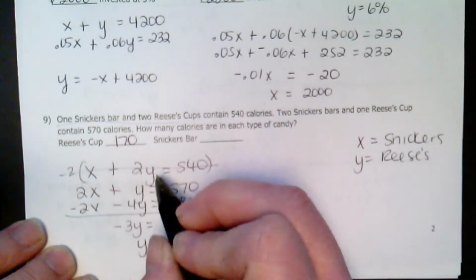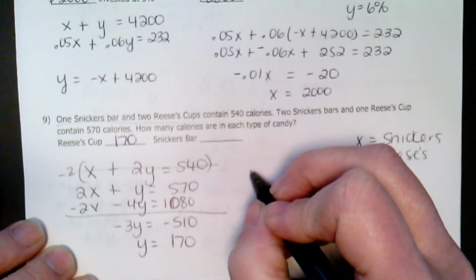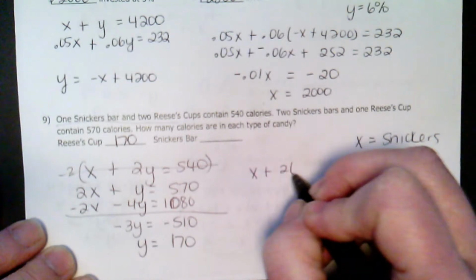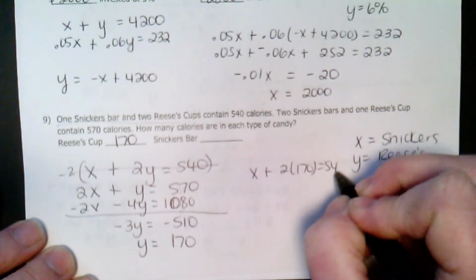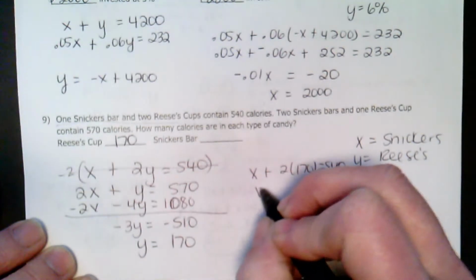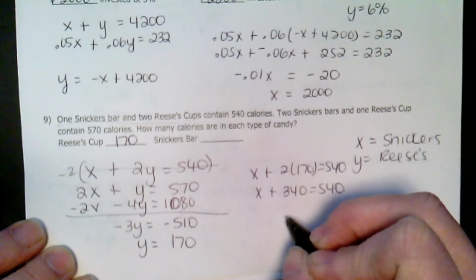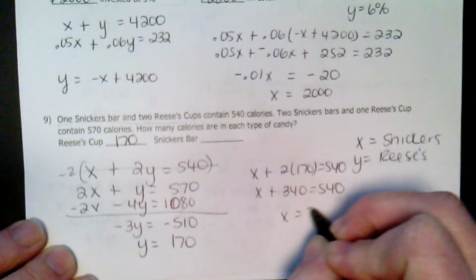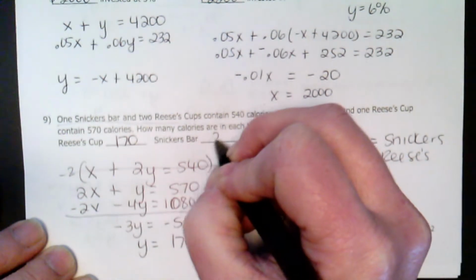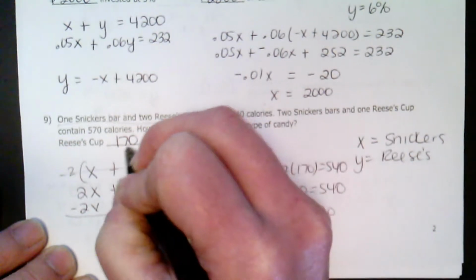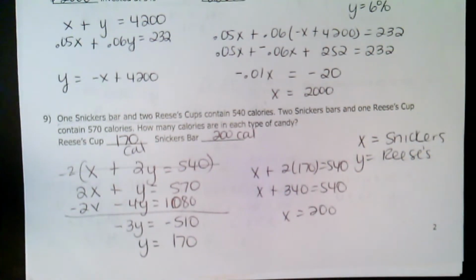And then if the 2, I can just plug it back in this formula. So we have x plus 2 times 170 equals 540. So I get 200 calories for my Snickers bar.